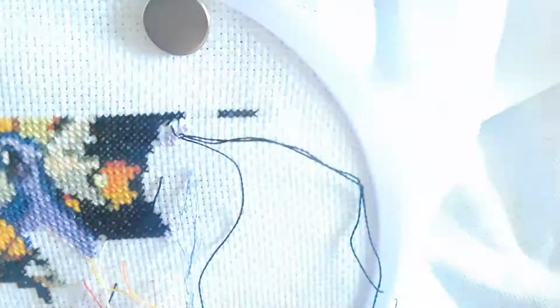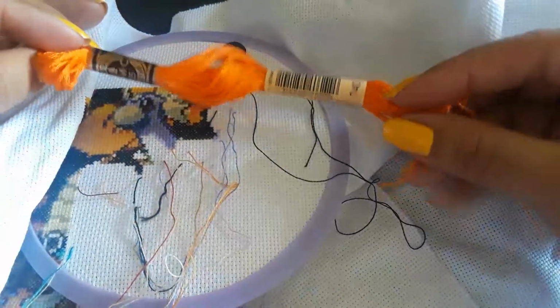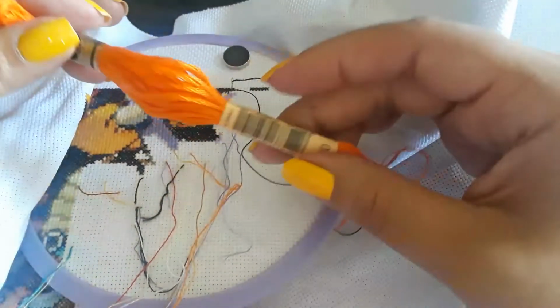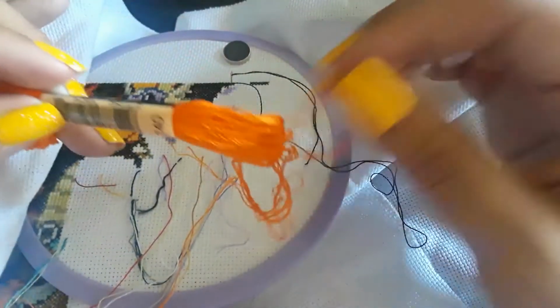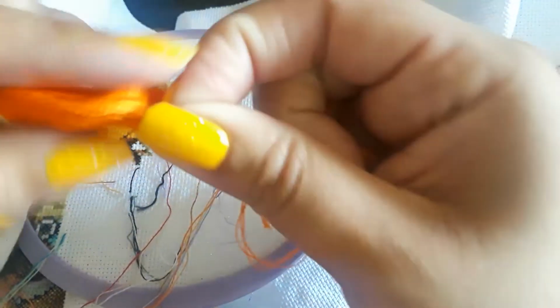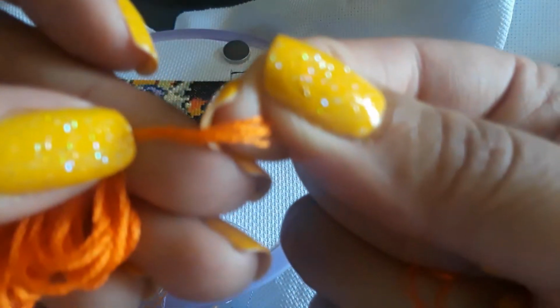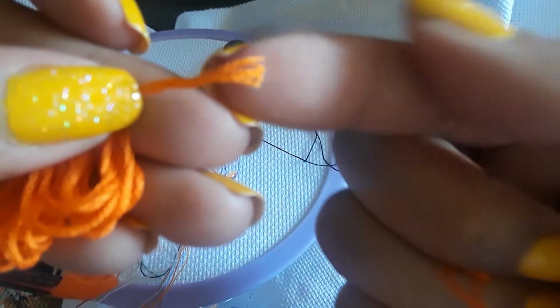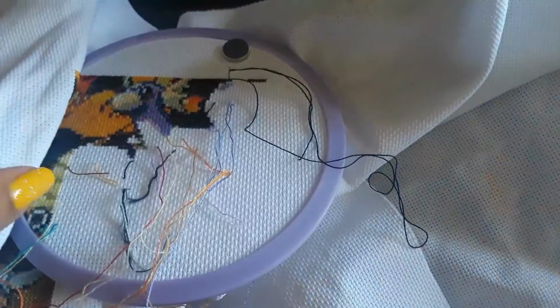So the type of floss brand that I use, for those that don't know, these strings come in a pack that looks like this, and I use the brand DMC, and this happens to be a 6-thread skein, which means that one of these pieces right here has 6 threads in it, and then it has the number right there. So I use this brand for all of my cross stitching.